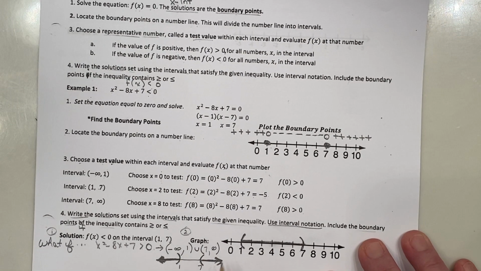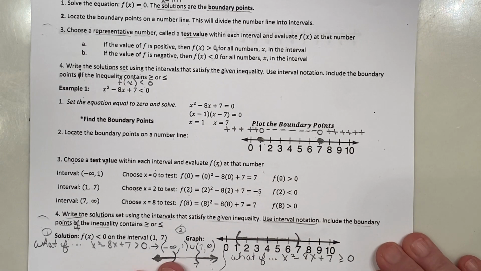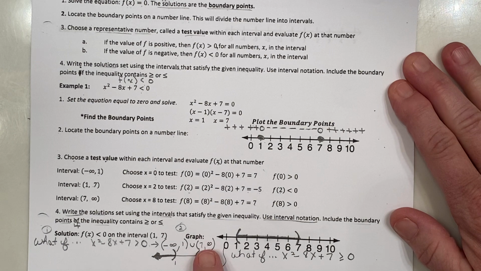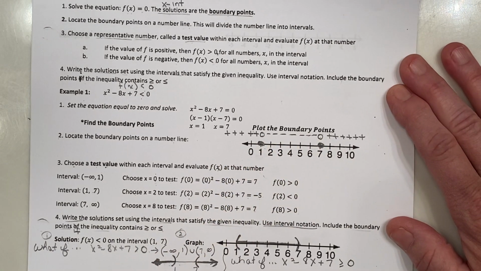Okay, let's do one more. What if the original problem had greater than with a polynomial, f of x is greater than or equal to 0? Well, remember, these are the greater than, but we did not include where the graph was actually equal to the zeros above x equals 1 and x equals 7.